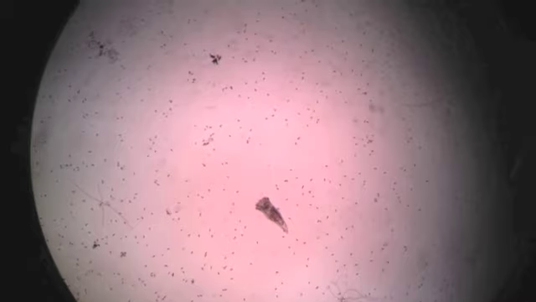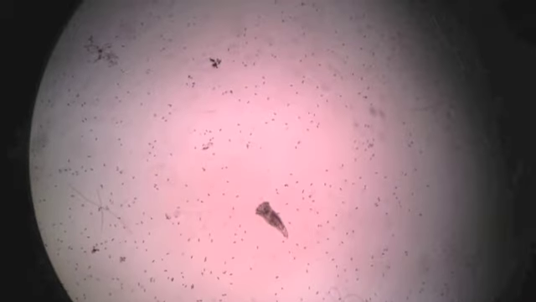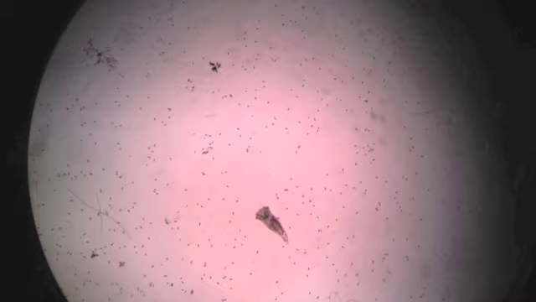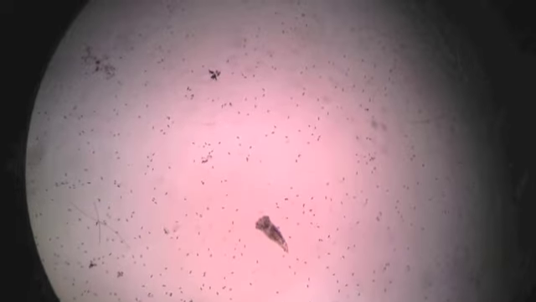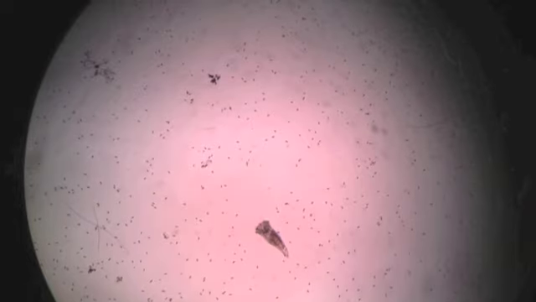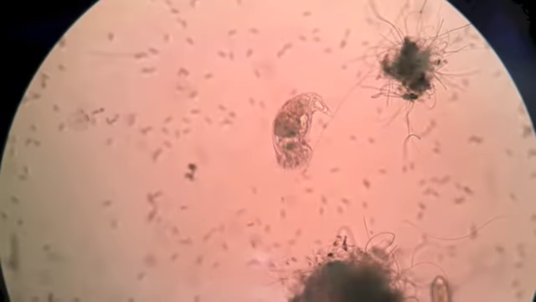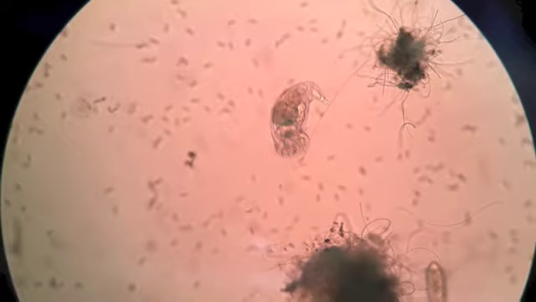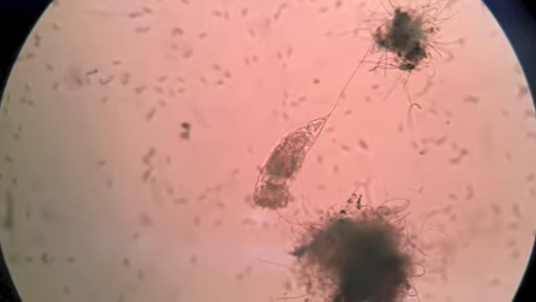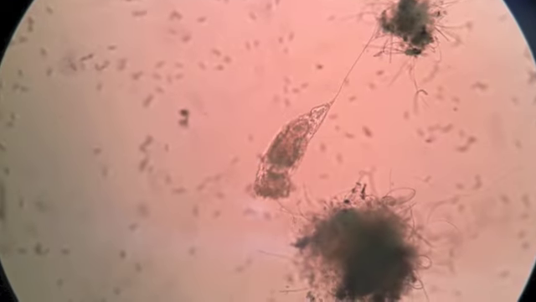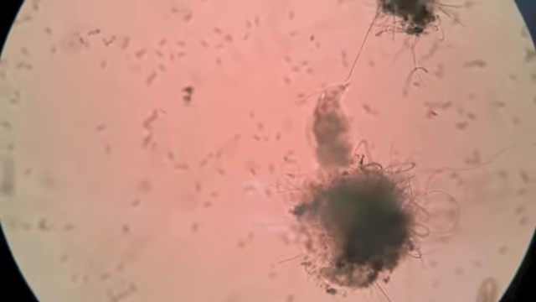Then we continued with the medium power scope. In this scope we could see a very large moving organism and everything was moving, but we were not able to identify them either. Finally, in the last scope, the high power scope, we could identify many species and we could have a closer look at each one of them.